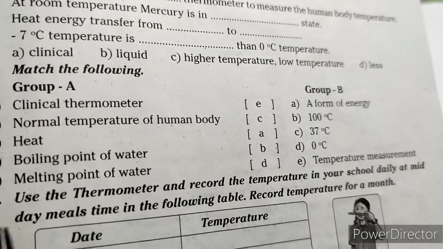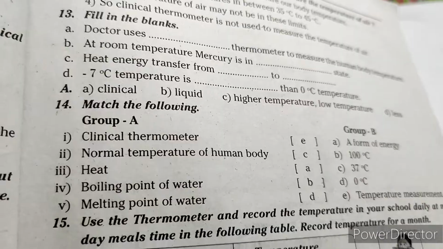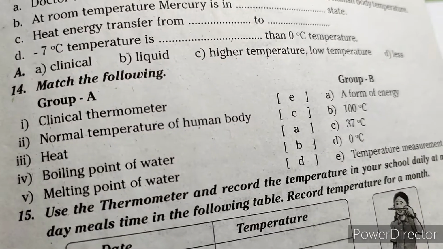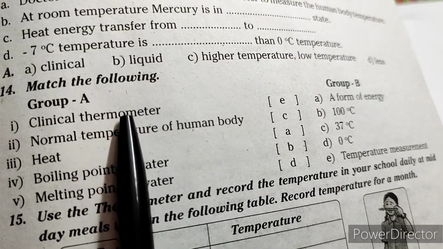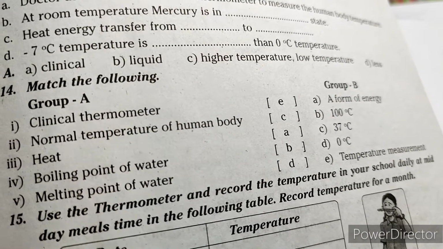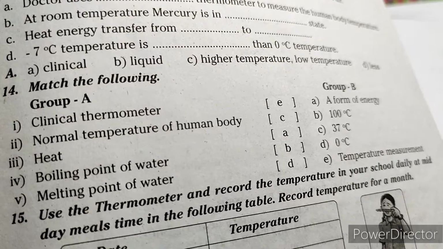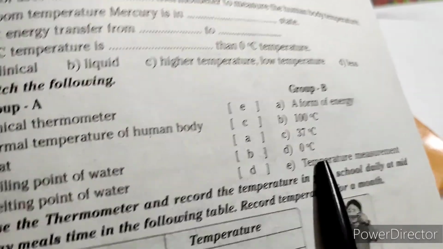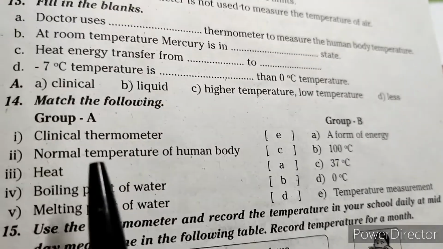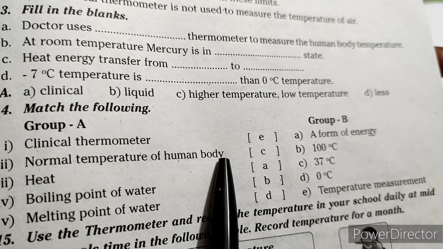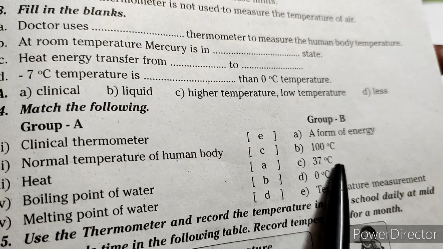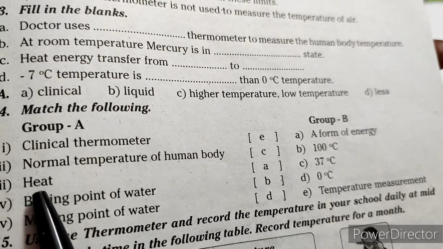Okay. Next, 14th one. Match the following. Clinical thermometer. So generally a clinical thermometer we use to measure temperature. Okay, so temperature measurement. Normal temperature of human body. How much is the normal temperature of the human body? Already we have seen, 37 degrees Celsius. Okay, so this is one.